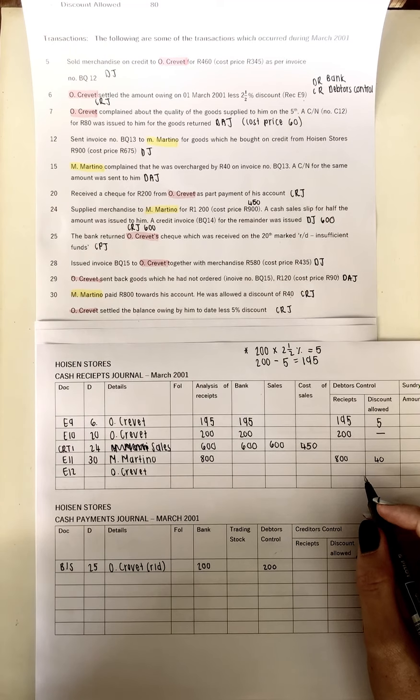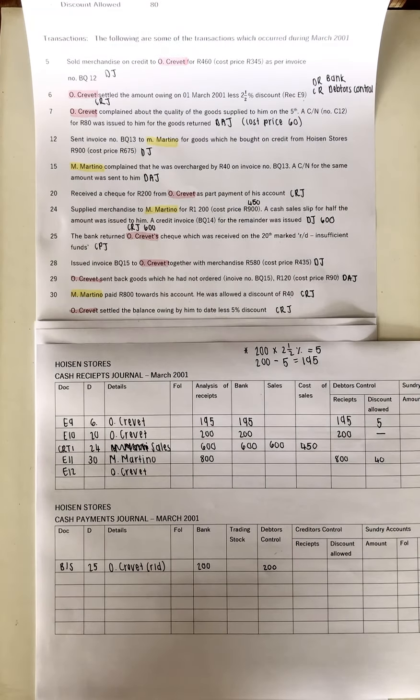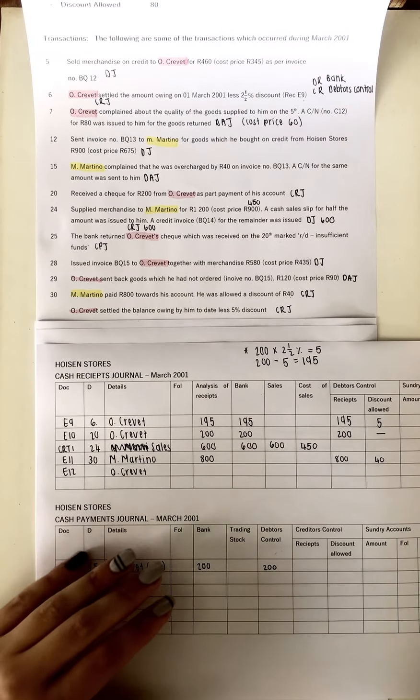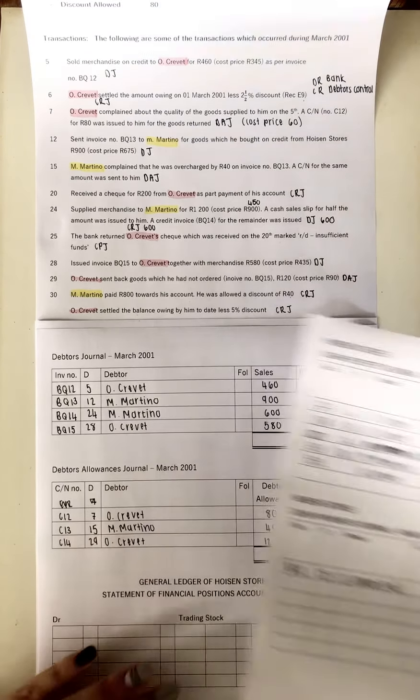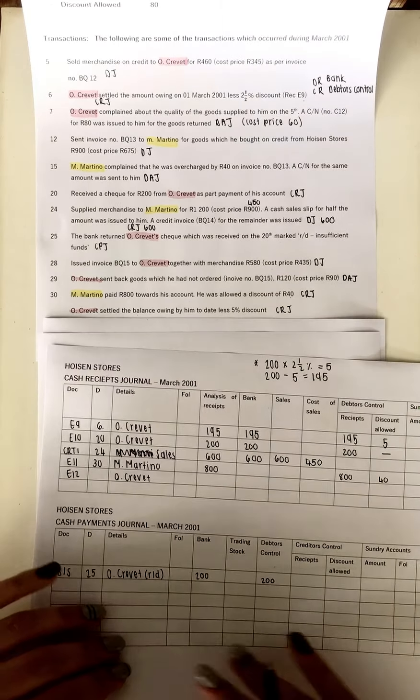So let's quickly figure this out, how much he owes us. There's no better way to figure out what he owes us than to just do his ledger account. Okay, so let's skip to his ledger account.